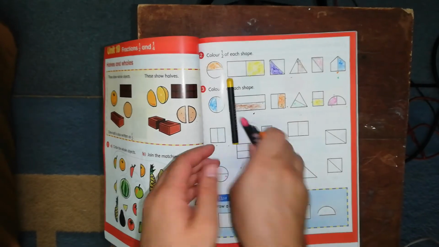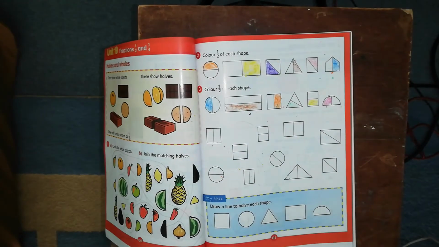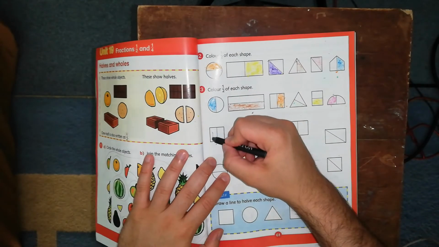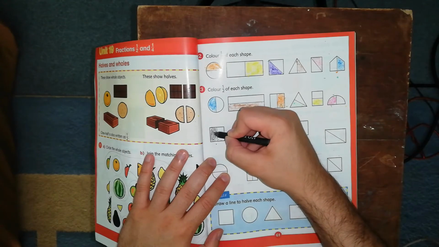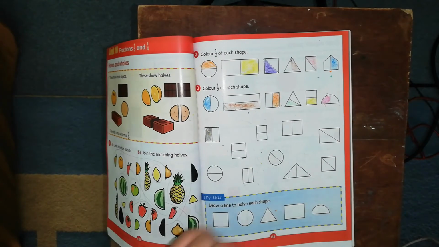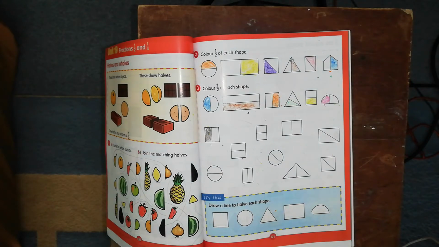Let's see what other colors I have. This looks like silver. What's this color? Let's see. Silver or gray, yeah. That's nice. Let's see, what else? I think that's it. Those are all the colors that I have.